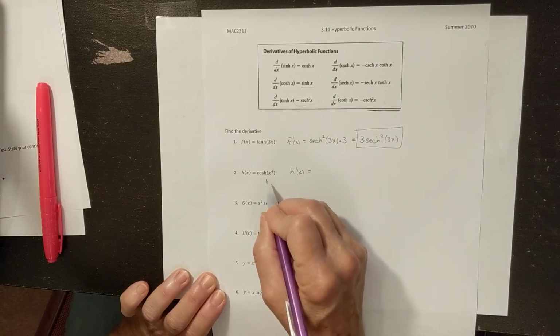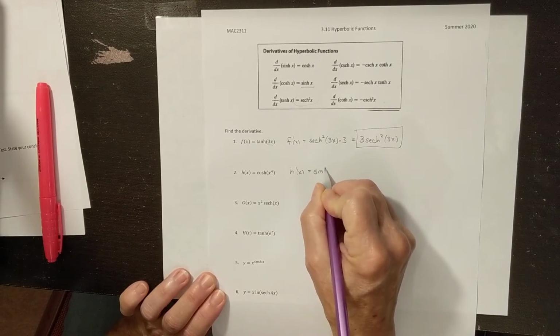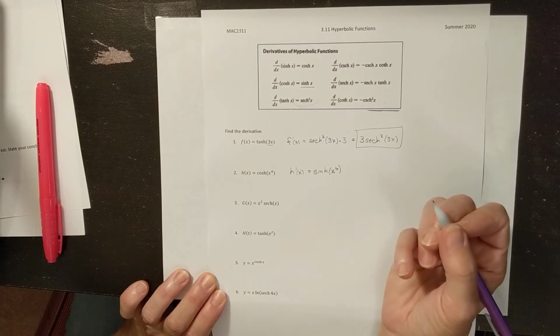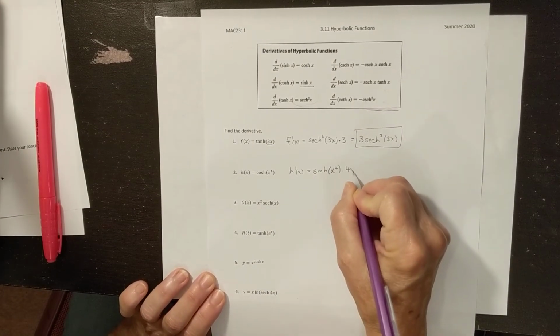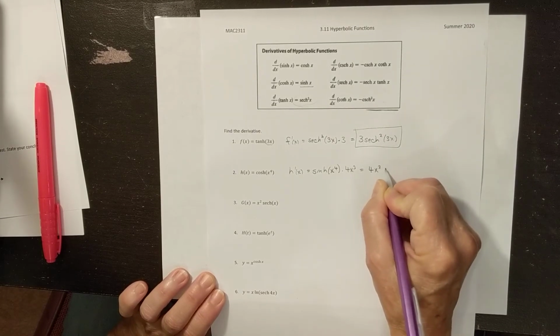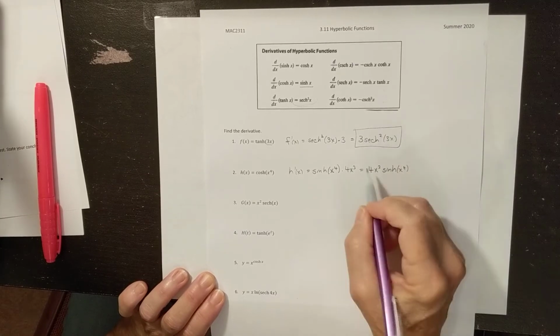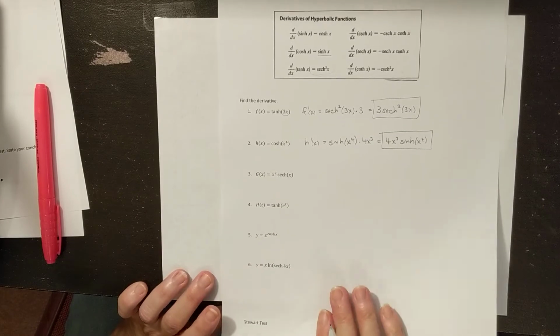So the derivative of hyperbolic cosine is hyperbolic sine, so it's going to be sinh not of x, but of x to the fourth, because that was what our inner function was, times the derivative of the inner function, 4x cubed, power rule. So 4x cubed times the hyperbolic sine of x to the fourth, if I clean that up a little bit, is the answer.